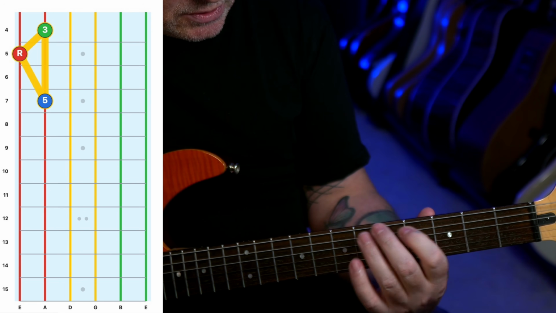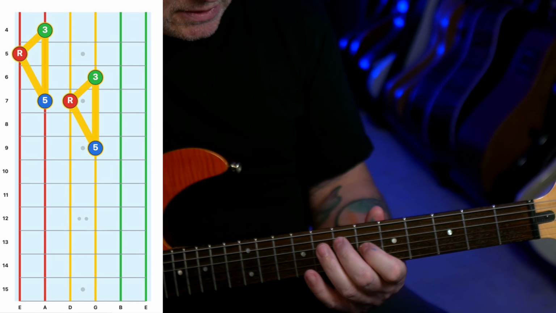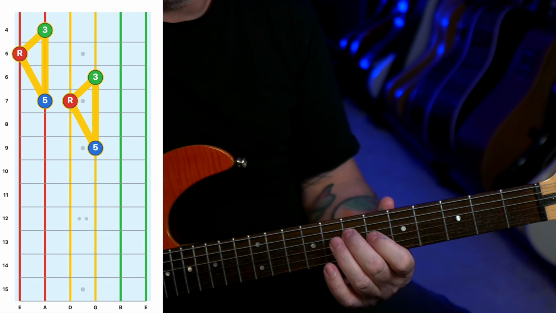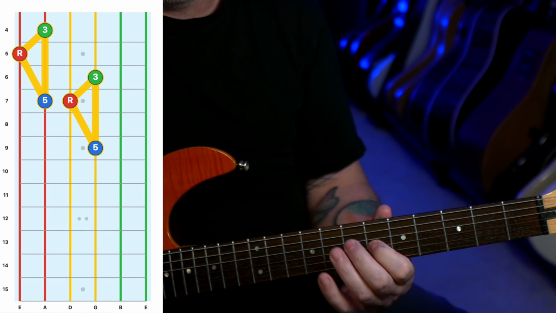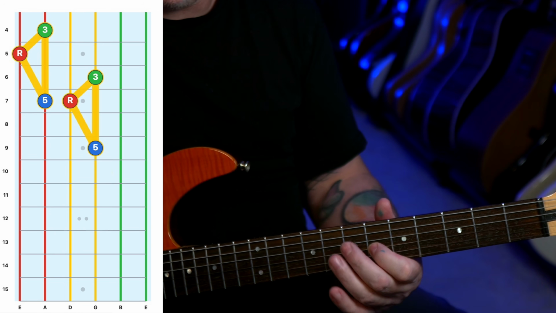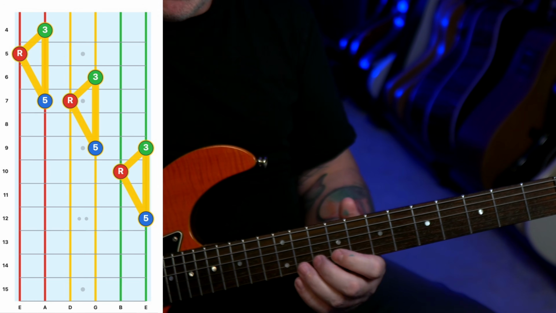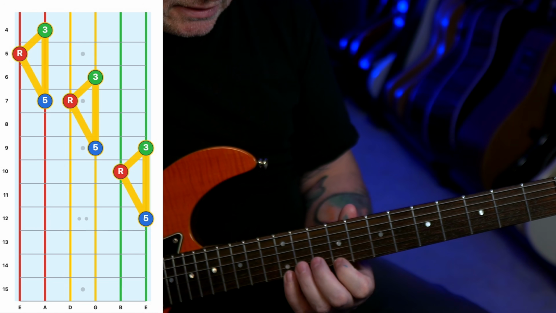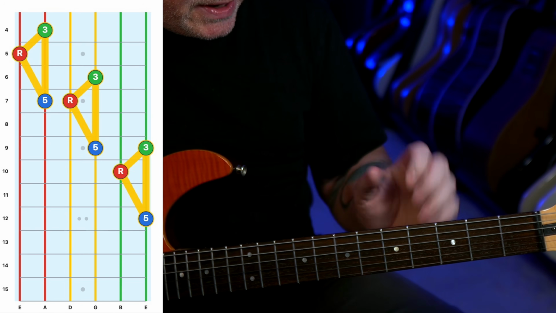Now what we can do, we can cross over using that octave shape, and we can find the octave of that A major triad just there on the D and G string pair. Let's jump over. Now what's happened is the string pairs have made it easier for us to see a much bigger pattern. So let's look at that and break that down slowly.